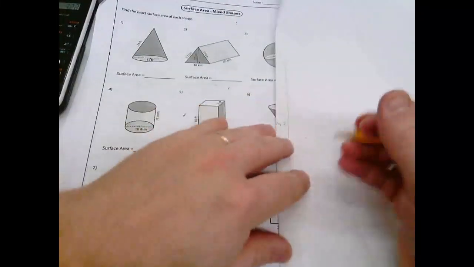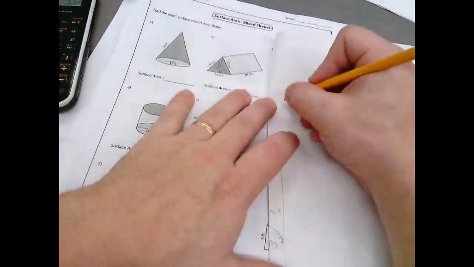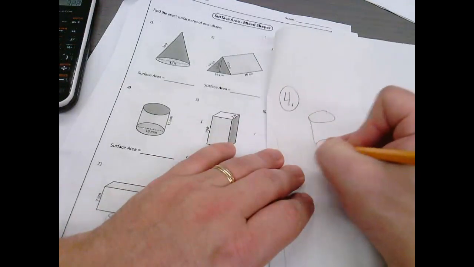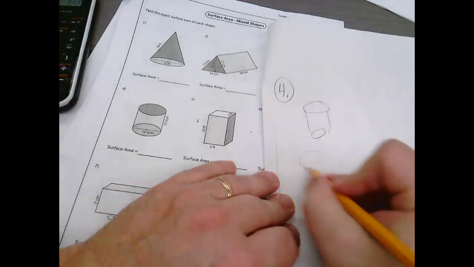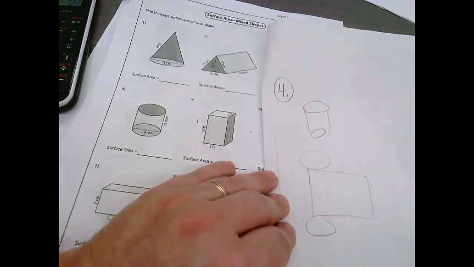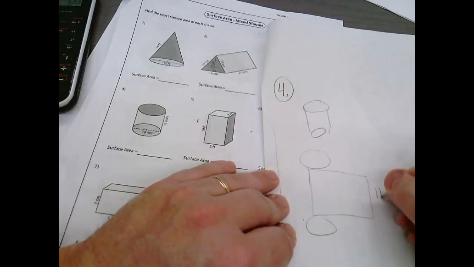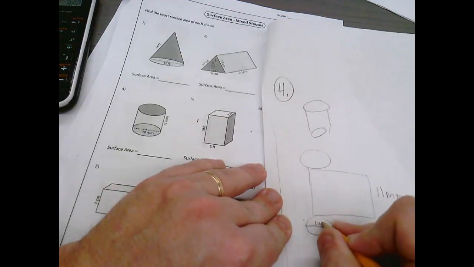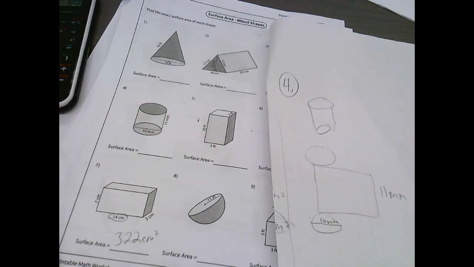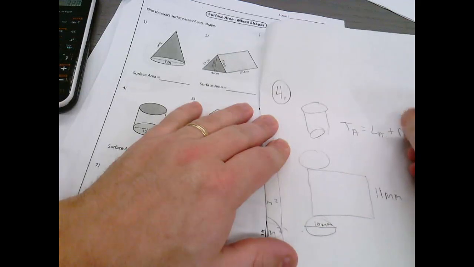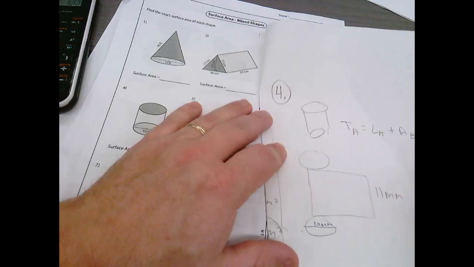If we go and we look at number 4, so it's a cylinder. So we got a cylinder. So if we drew the net of a cylinder, it'd be like 2 circles connected by a rectangle. So the height of our rectangle would be 11 millimeters. Then we've got the diameter of this is 10 millimeters. So we want the total area is equal to the lateral area plus the area of the bases. So there's 2 of them.